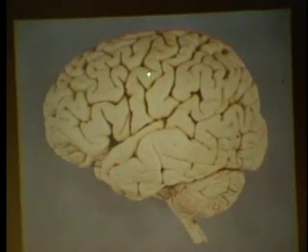And if parietal is here, this is way low. But you follow your fissures or your sulci to find out where the appropriate gyri are. Okay? Are you learning? We're trying. Thank you.